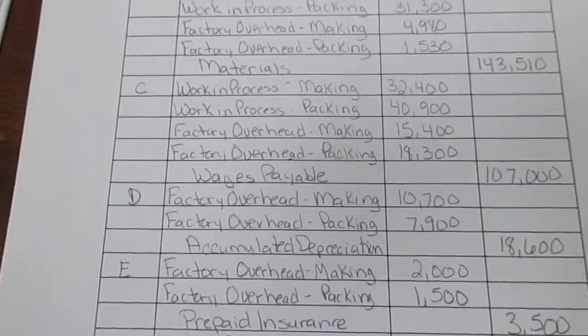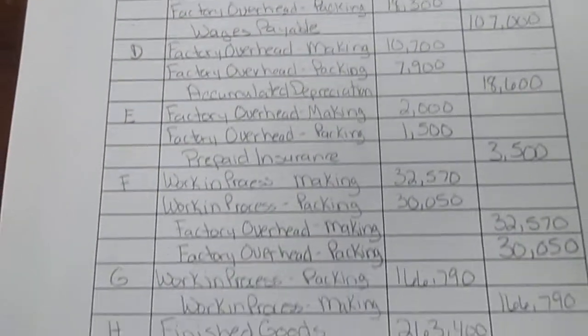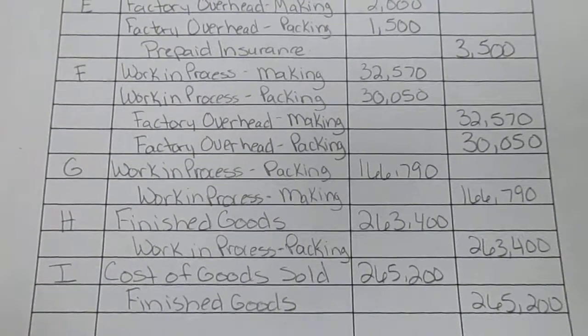So once you're finished with this problem, you can go ahead on to the next one, which the next one you're going to create a production report.